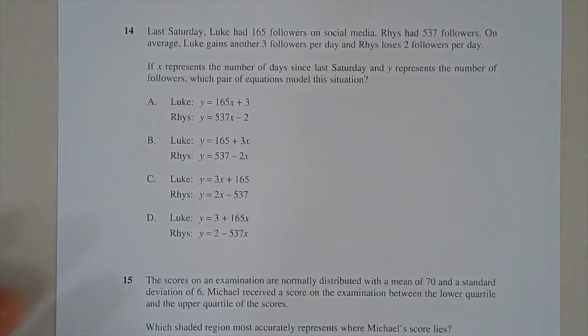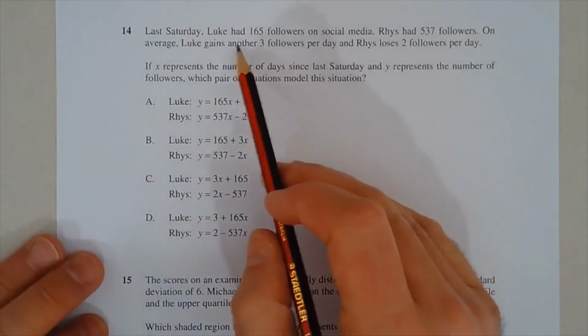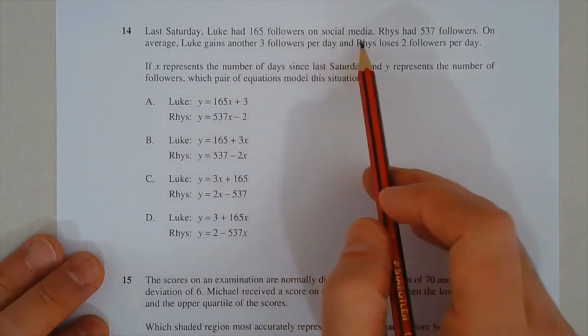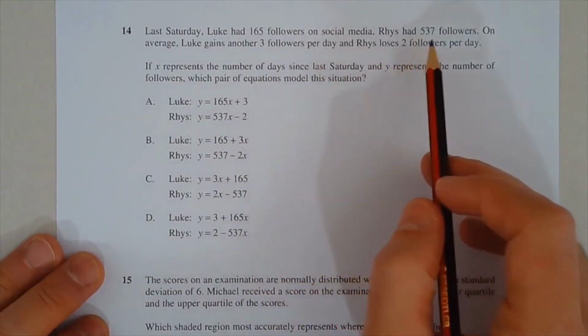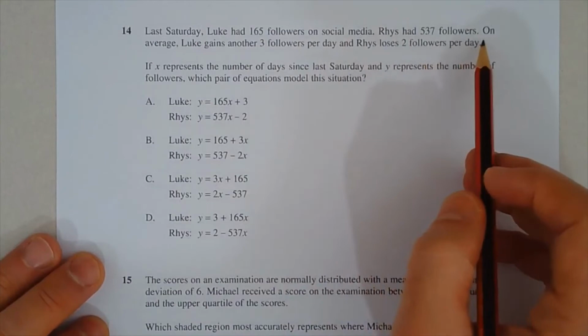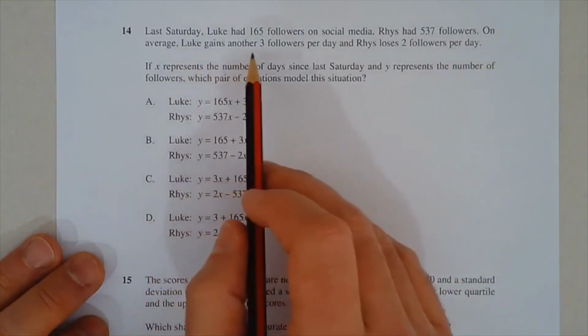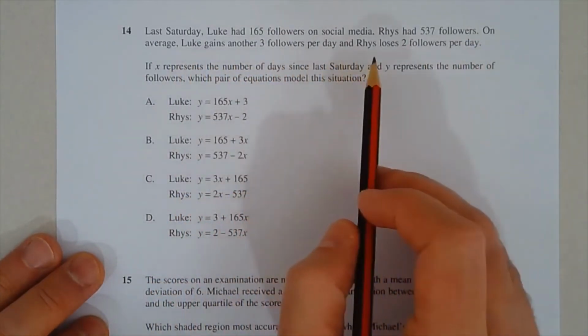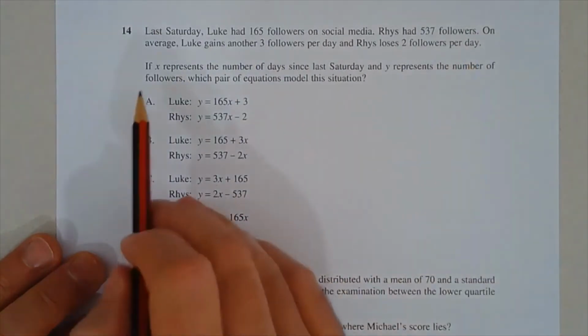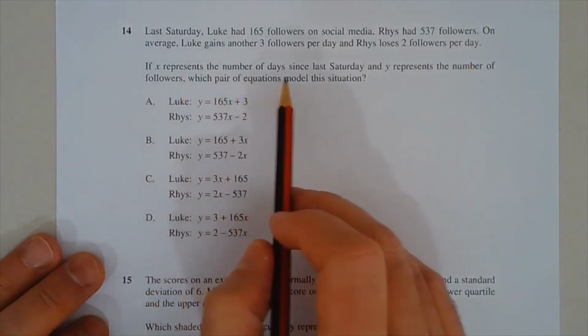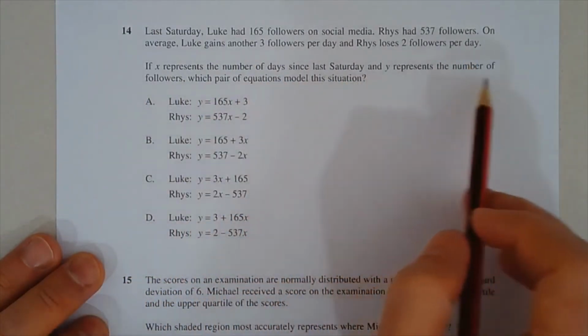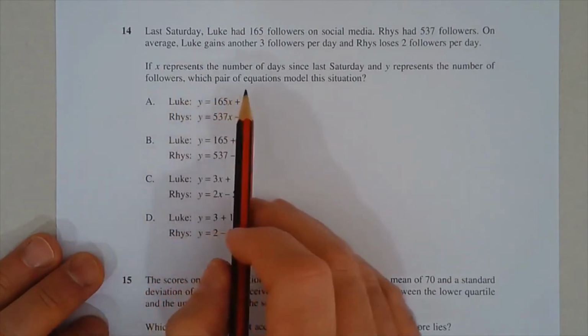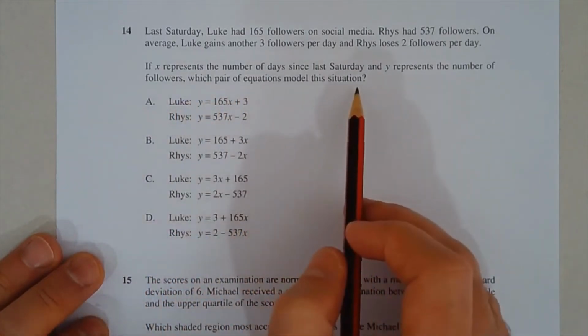Question 14. Last Saturday, Luke had 165 followers on social media. Reese had 537 followers. On average, Luke gains another 3 followers per day, and Reese loses 2 followers per day. If x represents the number of days since last Saturday, and y represents the number of followers, which pair of equations model this situation?